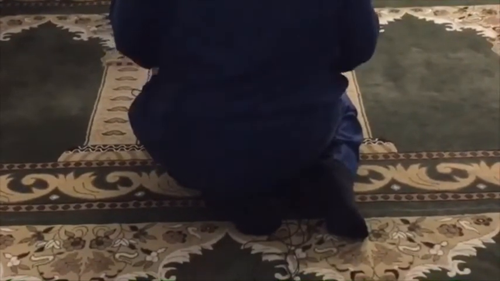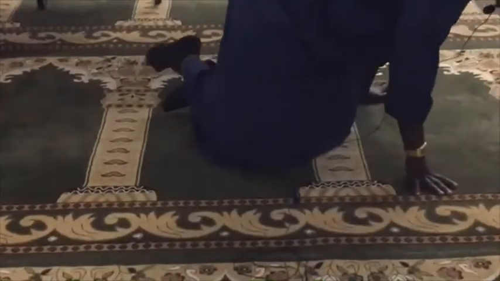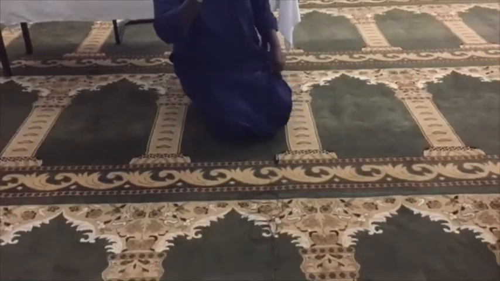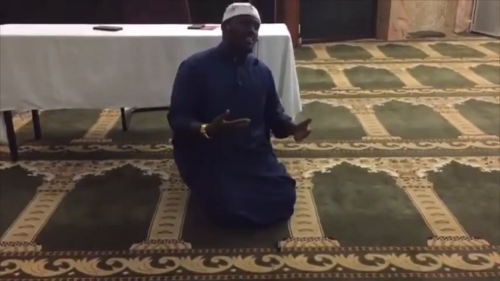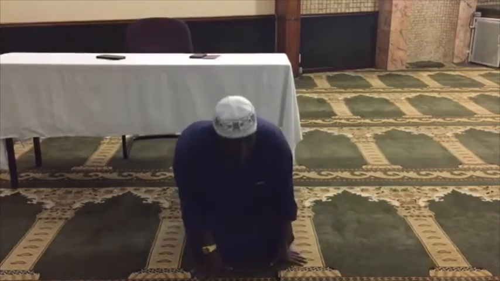Jazakallah khair. Now remember, if there's an injury and things like that, that's not counted. We're talking about someone who is 100% sorted out, perfect, all his structure is working. Now, when you sit in that form, you say Rabbi ghfirli, some say Rabbi ghfirli warhamni, but Rabbi ghfirli, Rabbi ghfirli, Rabbi ghfirli. Very simple: Allah forgive me, forgive me, forgive me, three times.